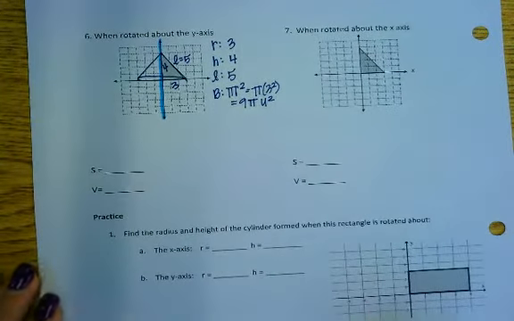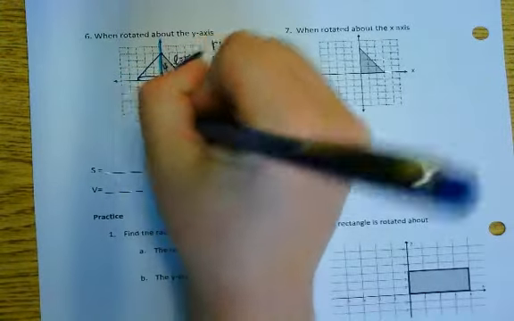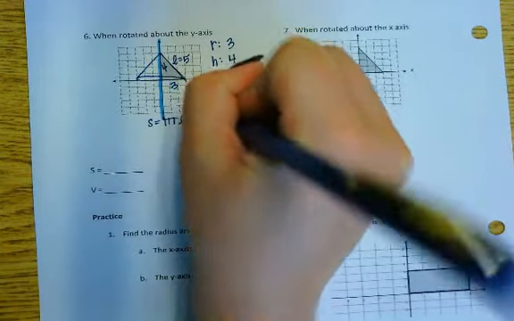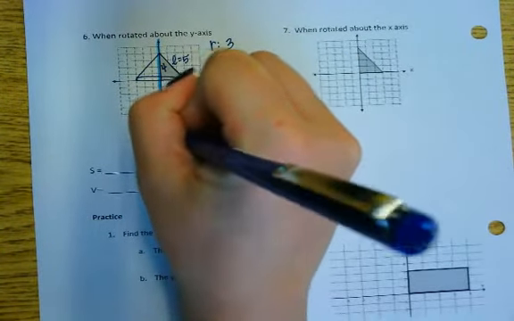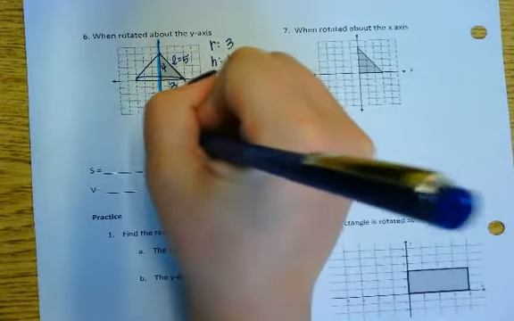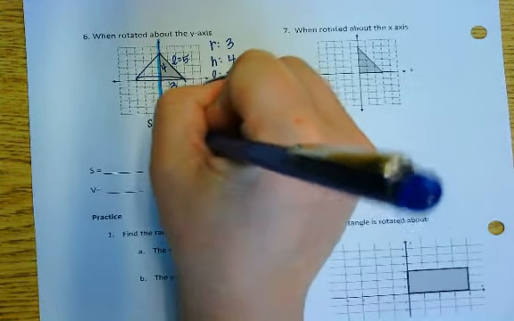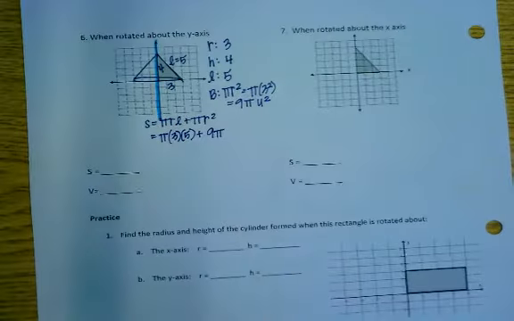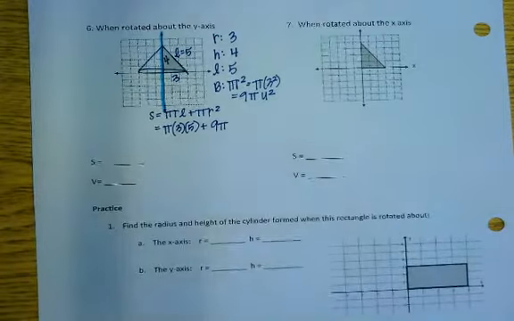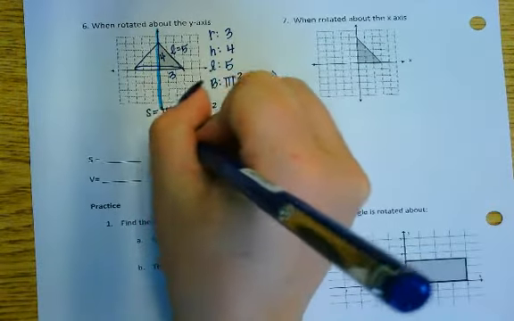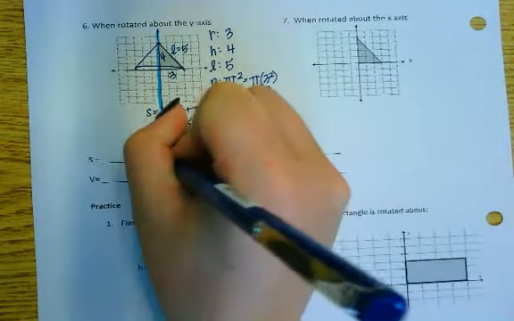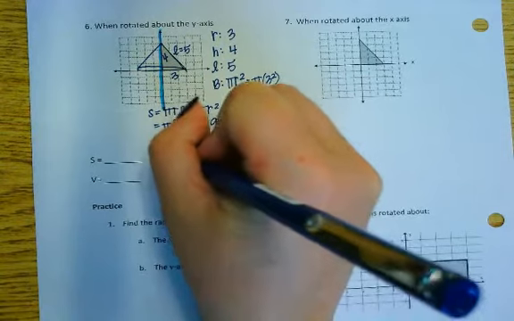Okay, how do we find surface area of a cone? Awesome. Okay, substitute in. You have pi, r is 3, slant height is 5, plus 9 pi. 5 times 3. So you have 15 pi plus 9 pi. So what is our surface area? 24 pi units squared.